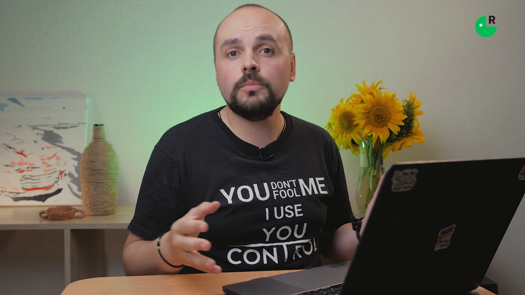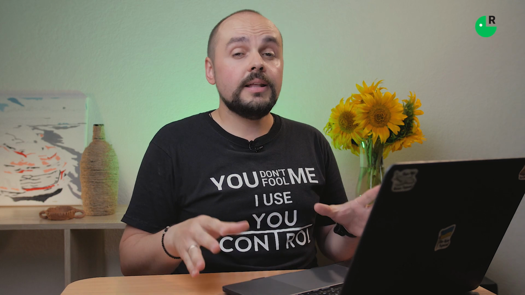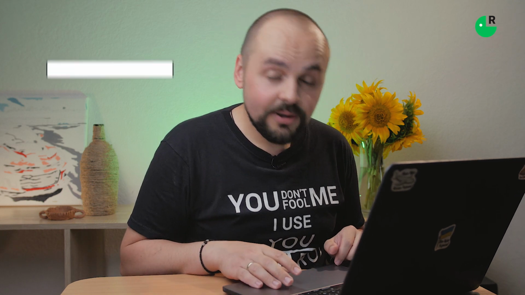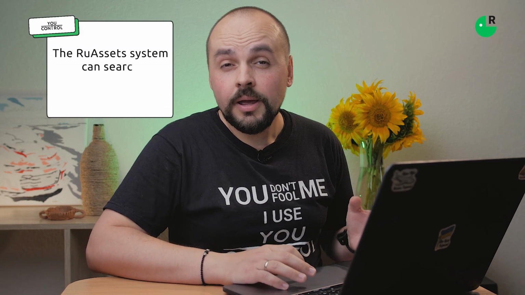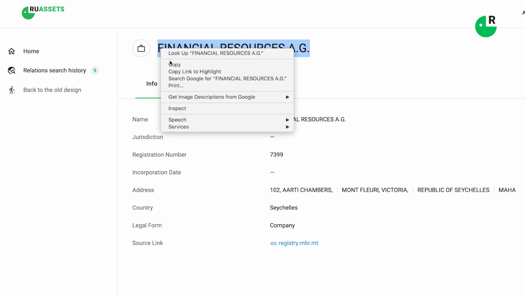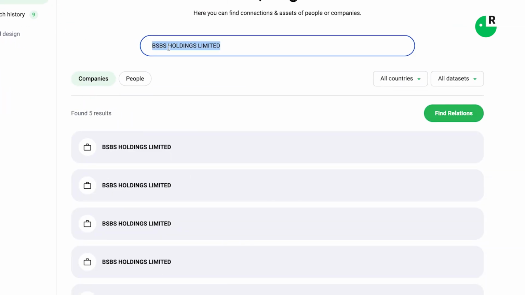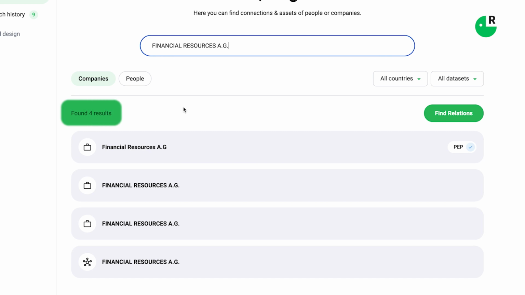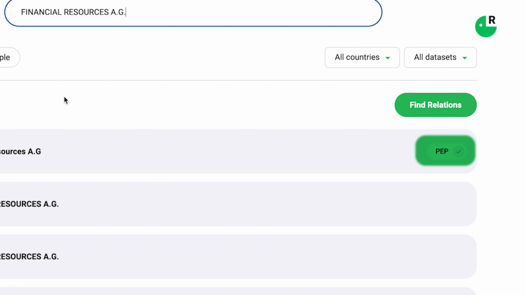Unfortunately, we don't see any new information here, but let's dive even deeper, because the RuAssets system can search for connections up to the 3rd and 4th levels. So again, we copy the name and paste it into the search bar. And now we see 4 search results with the same company names. And in the first one you can already see the PEP.